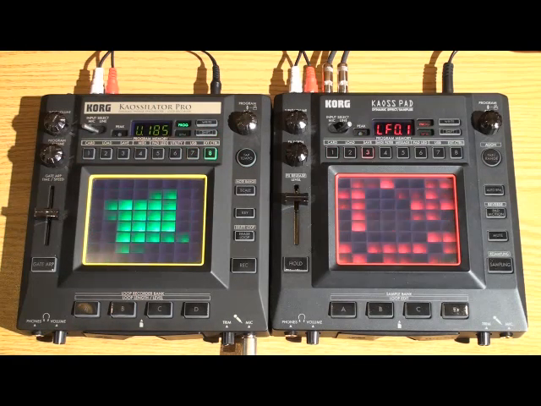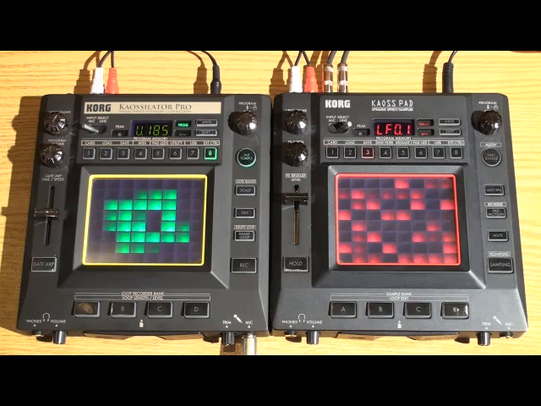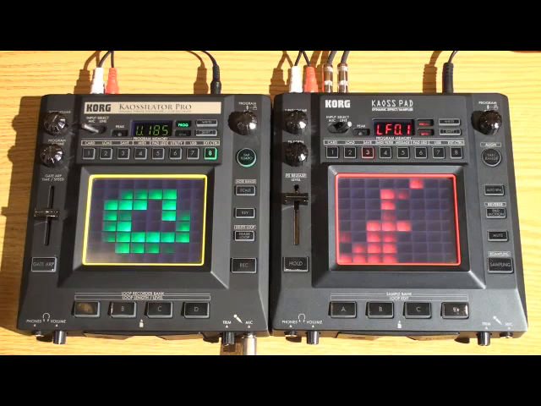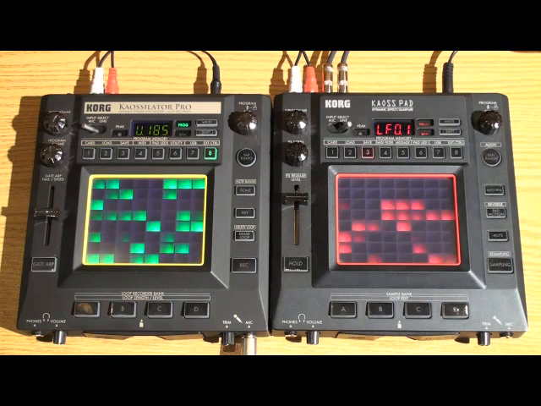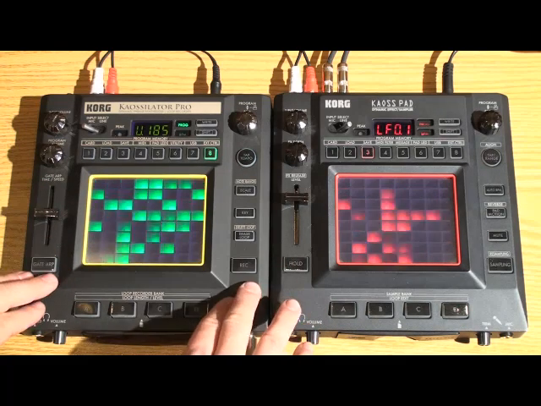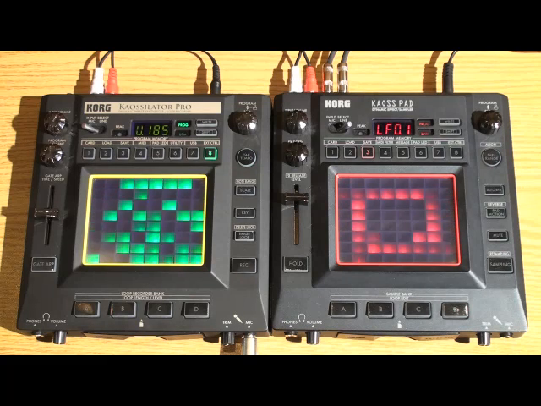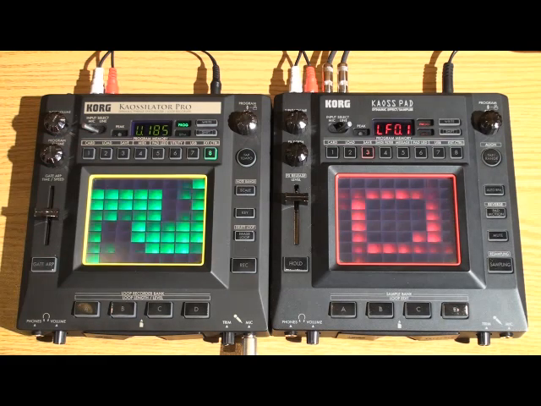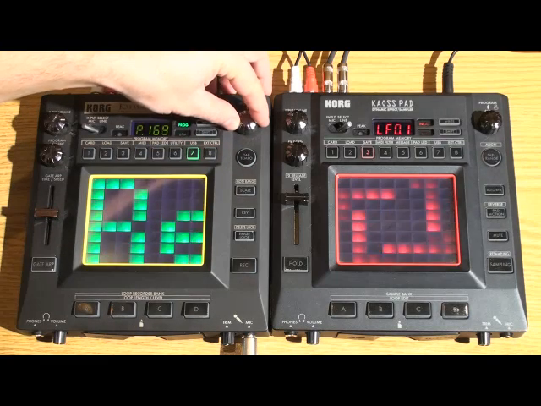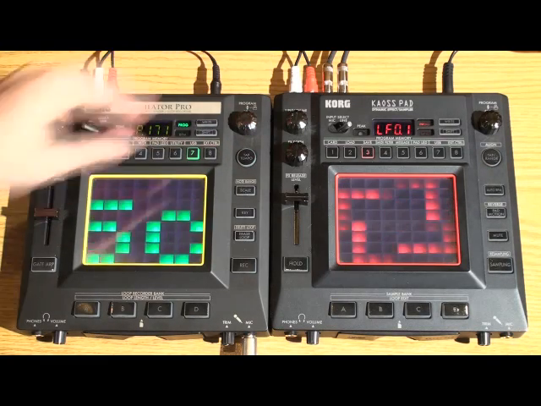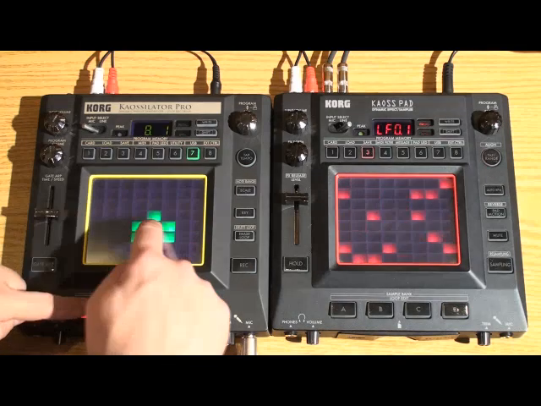So one of the biggest differences between the Kaossilator Pro and the KP3 is how they record. Both of them are capable of recording sounds internally and from external sources, and they both do so very differently. The Kaossilator Pro is much more focused on recording sounds that are internal and creating loops from them. So for example, I can take a drum sound here, we'll grab a quick drum groove, and from there I'm going to record it onto one of these loop recorder banks.